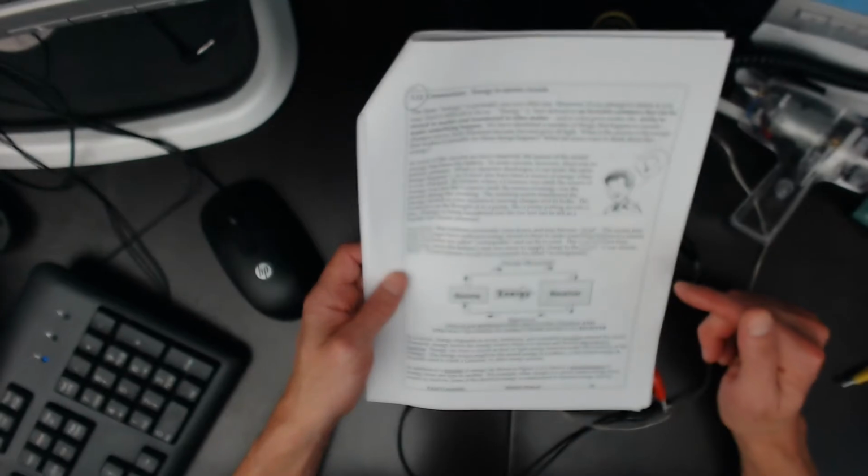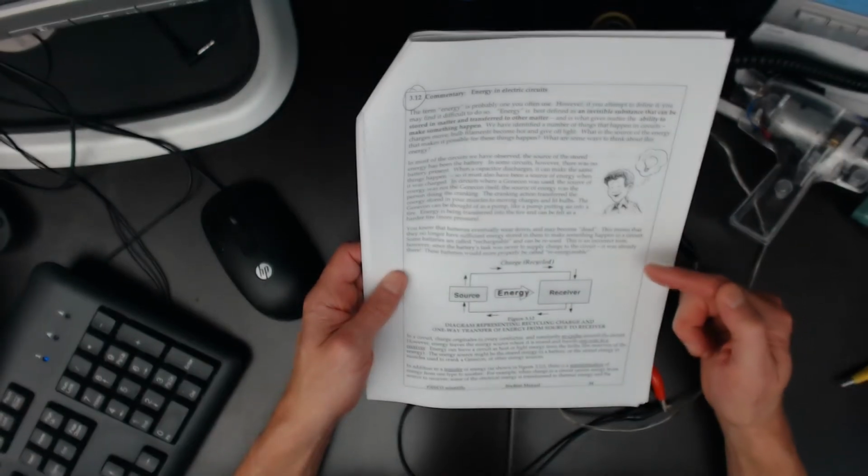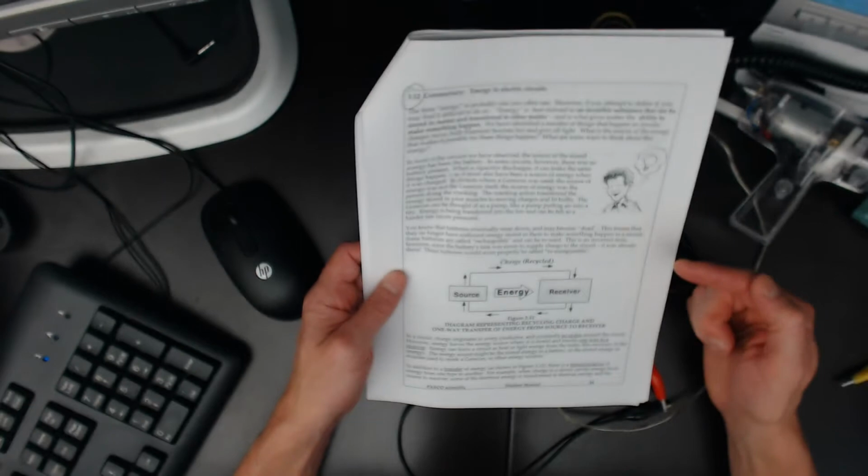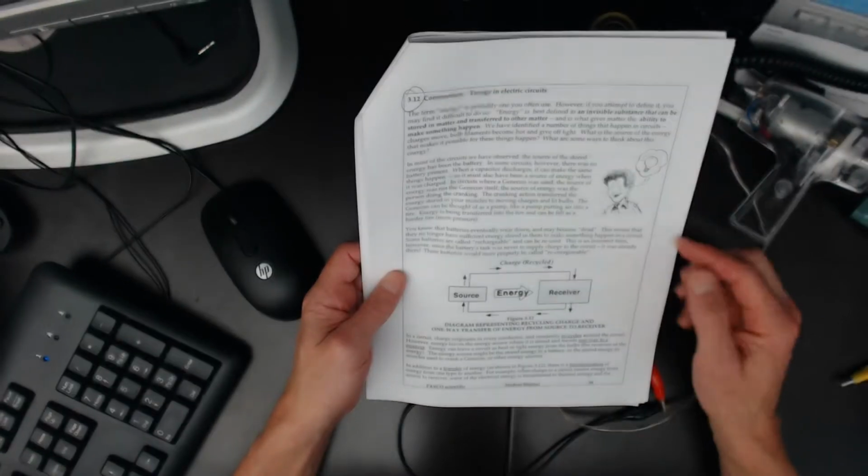You know that batteries eventually wear down and become dead. This means that they no longer have sufficient energy stored in them to make something happen in a circuit. Some batteries are called rechargeable and can be reused. This is an incorrect term, however, since the battery's task was never to supply charge to the circuit. The charge was already there. These batteries would more likely be called re-energizable.